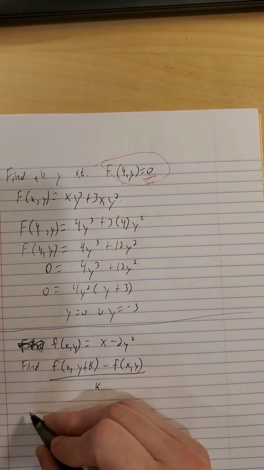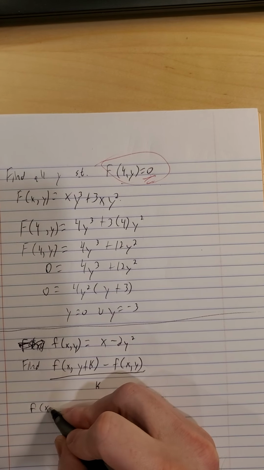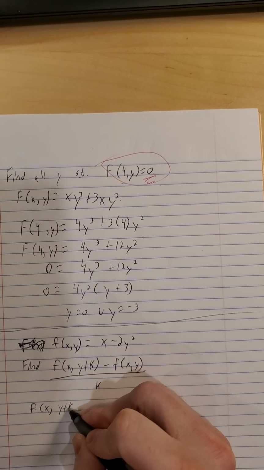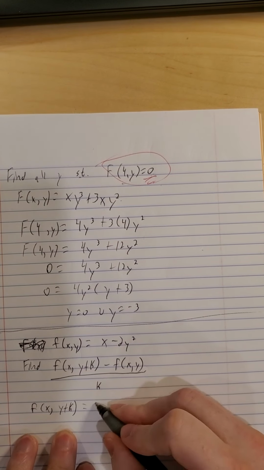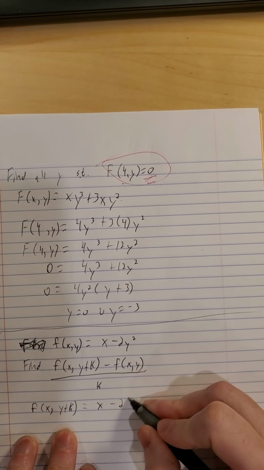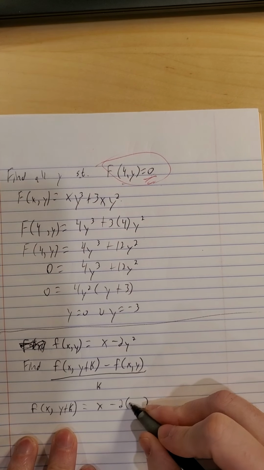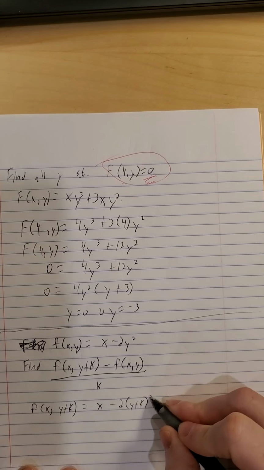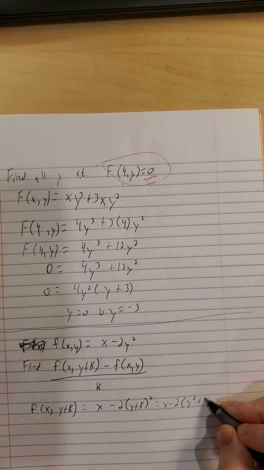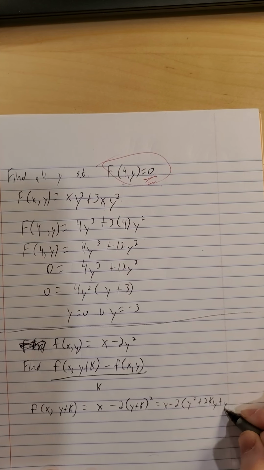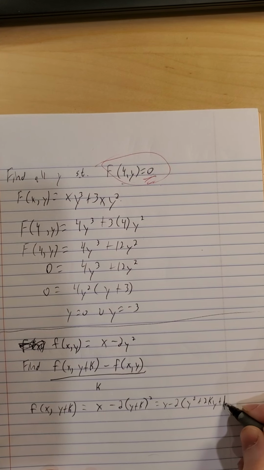So we'll find each piece one at a time. Make sure you are labeling them. So first I'll find f of x comma y plus k. So x is still x. Y is getting replaced with the quantity y plus k. So x minus 2 times y squared plus 2ky plus k squared, sorry, k squared on the end there.